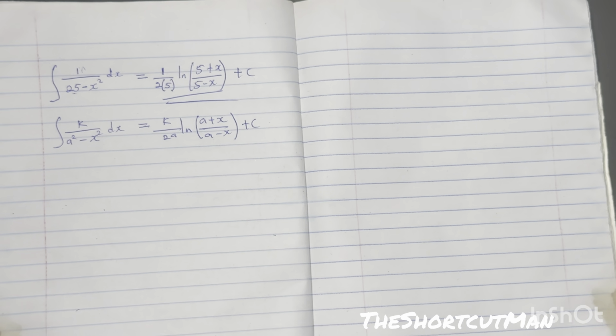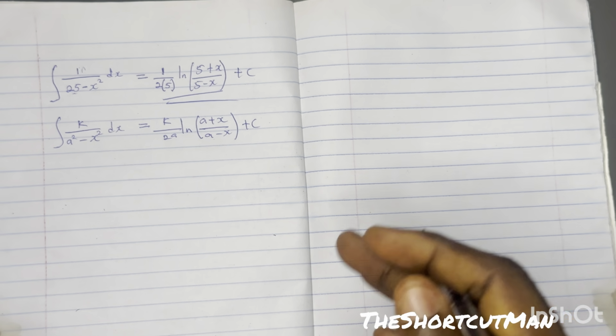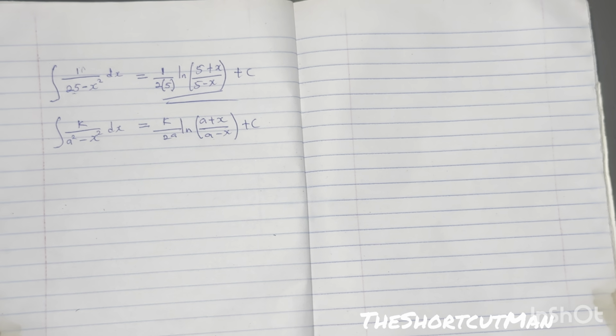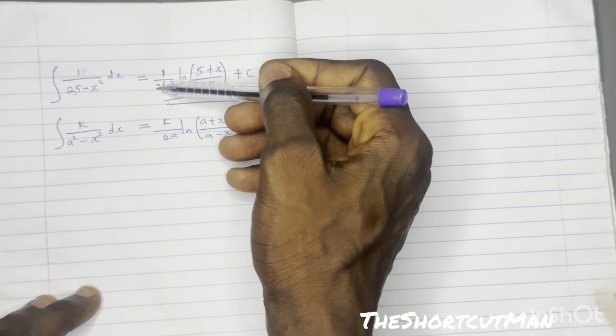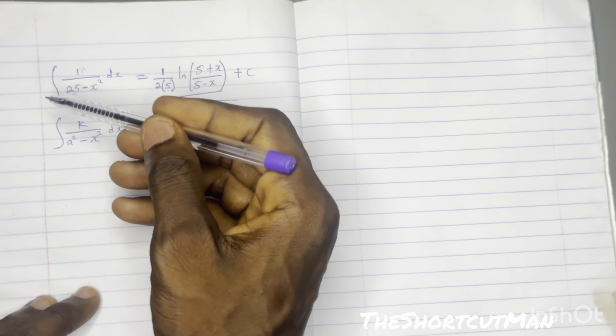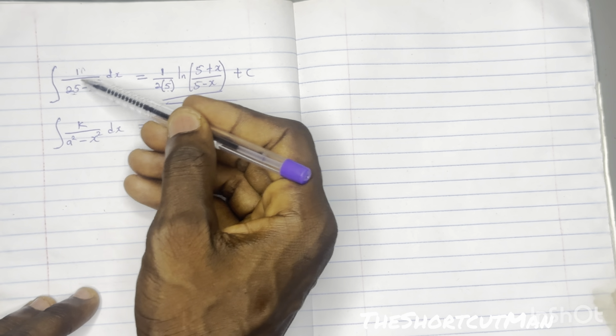Don't forget that c is a constant number, you can use plus c or plus k, it depends on what your lecturer uses in the lecture room. That c means constant. The 2 is from the formula, but I did get the 5. This 5 is from this 25, because 25 is 5 squared.